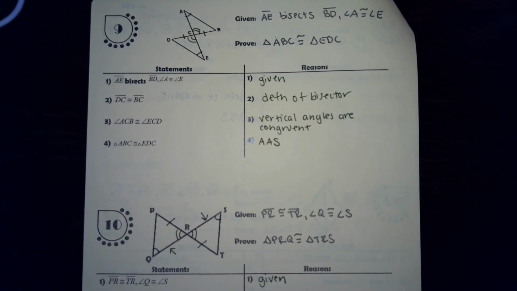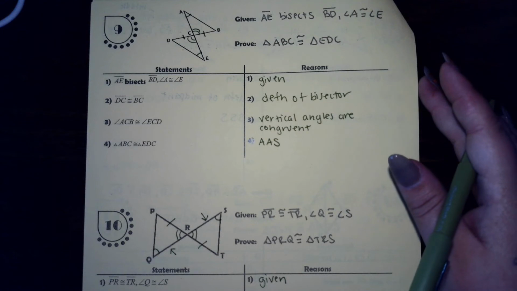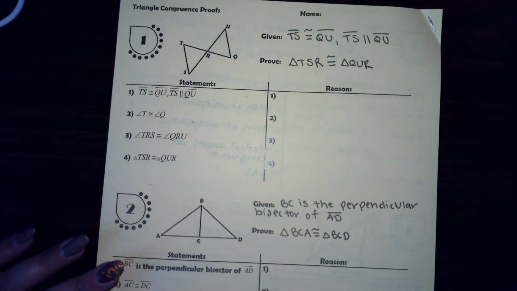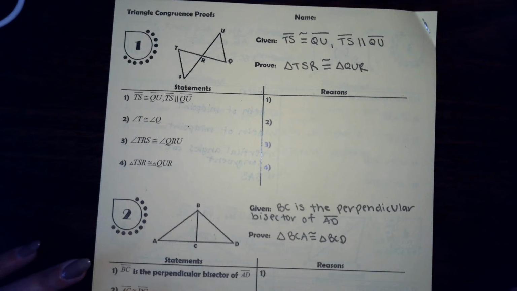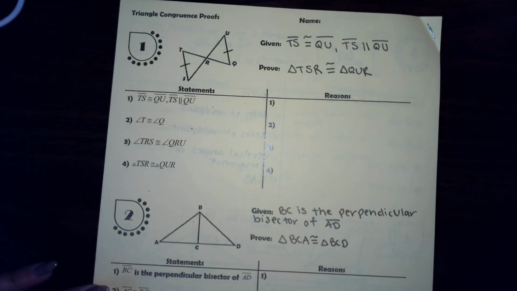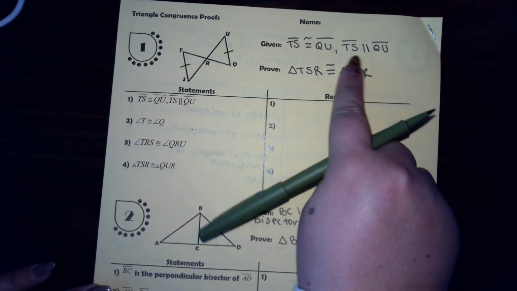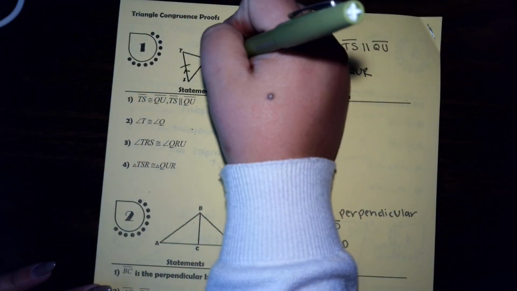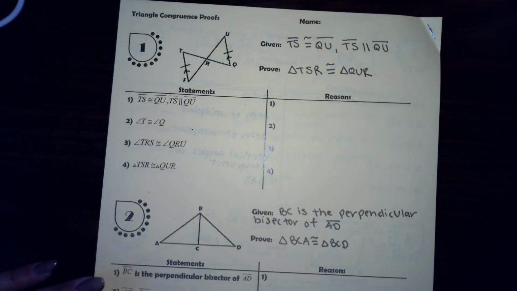All right. So that's number 9. Flip to the front of your packet. We're going to look at number 1, and that's the last one for today. Number 1. All right, so let's look at what we're given. TS is congruent to UT, here and here. And we've got TS is parallel to QU. So this time they are congruent and they're parallel.